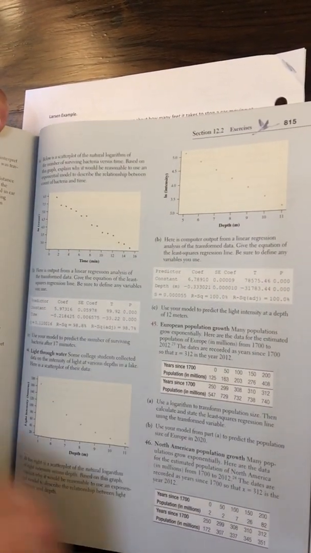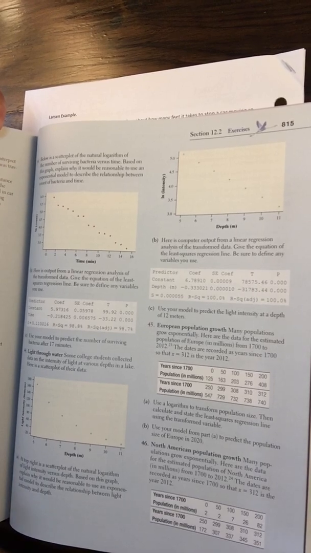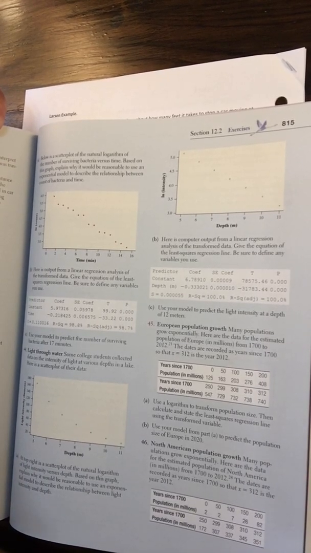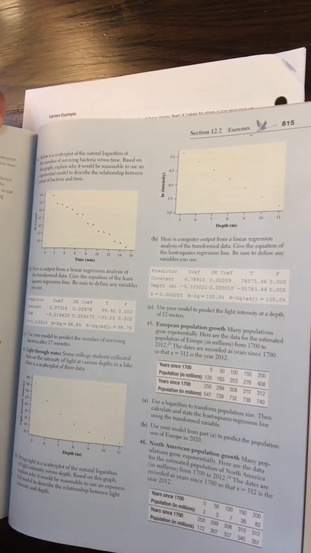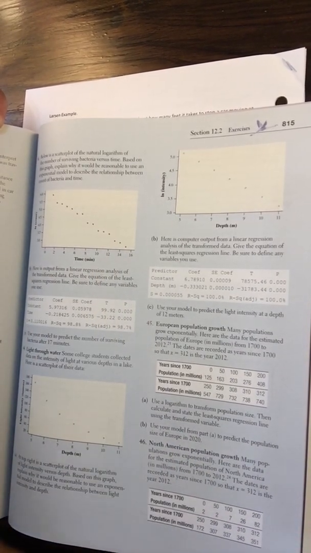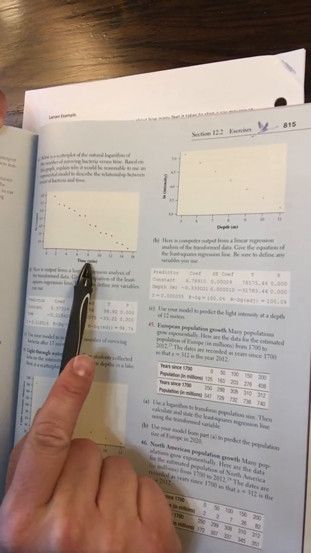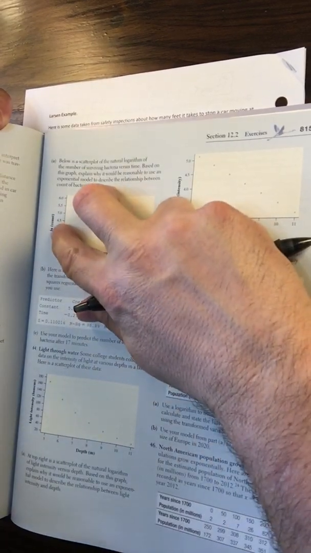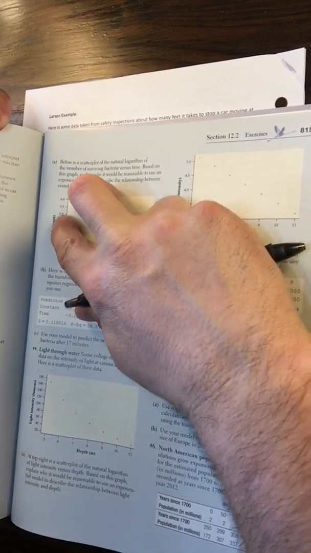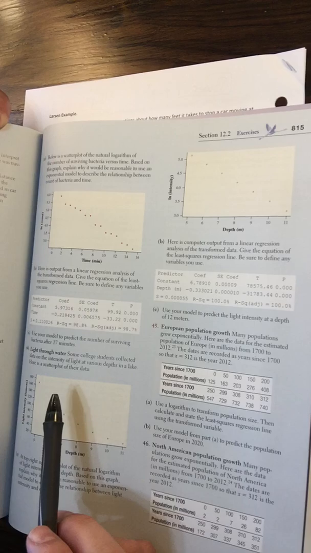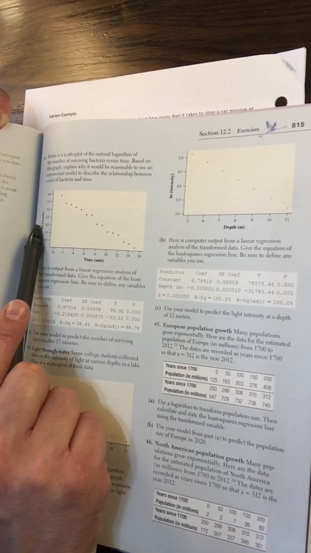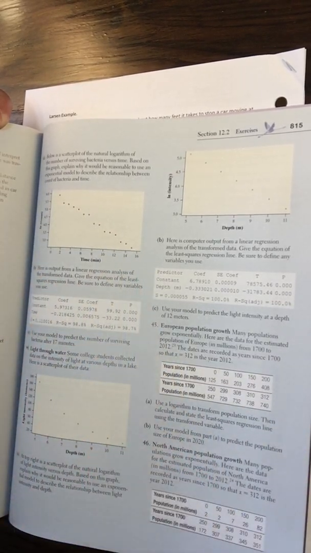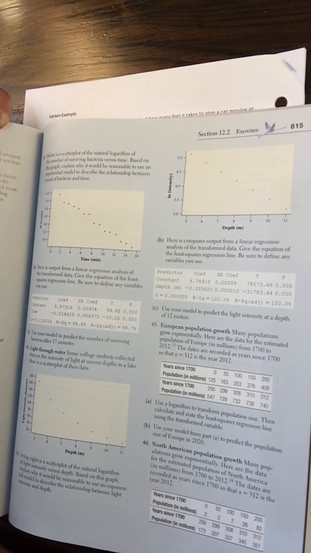Now, below is a scatter plot of the natural logarithm of the number of surviving bacteria versus time. You guys, this is more like what you're going to do, not putting all the stuff in the calculator like I just did. This is what your stuff's going to look like right here. Okay, look at the x, time. Look at the fact that it's linear, and then look over here. What's going on here? It's the ln of the count. So they took that curved scatter plot from the last page, took the natural log of the y's, and straightened it out. Well, since that's the case, it must be an exponential function, right?